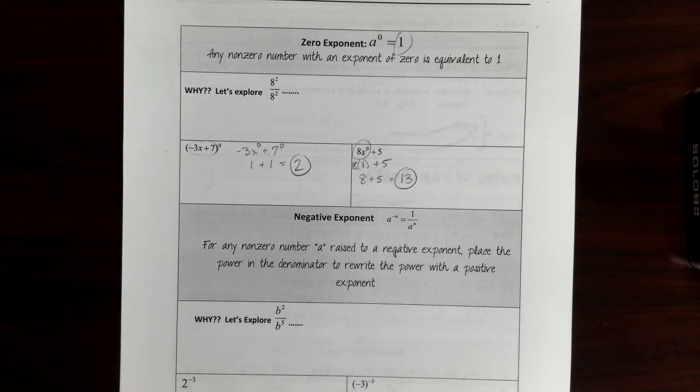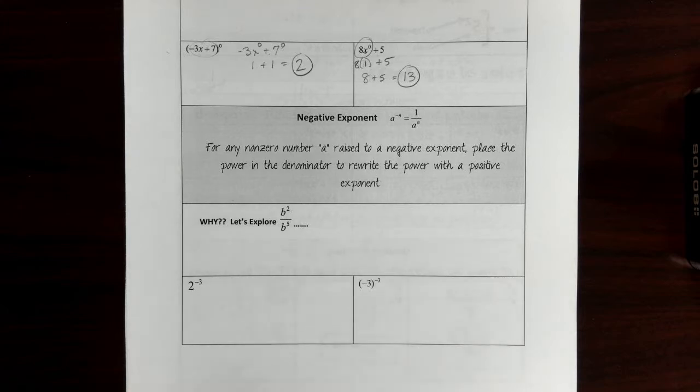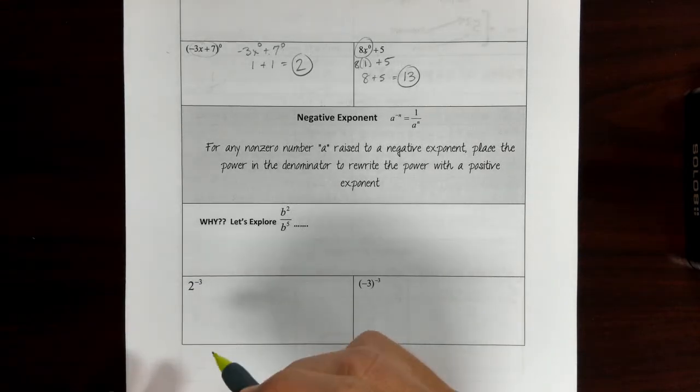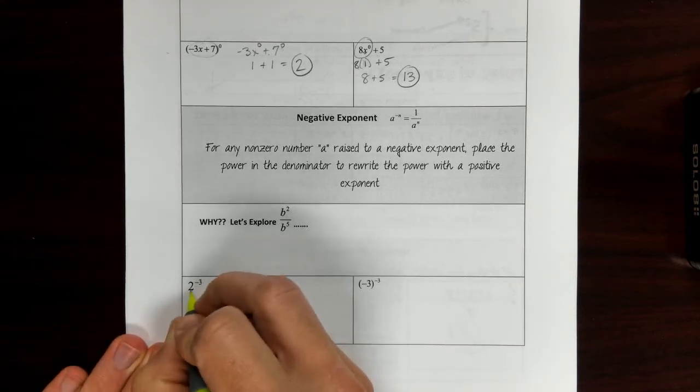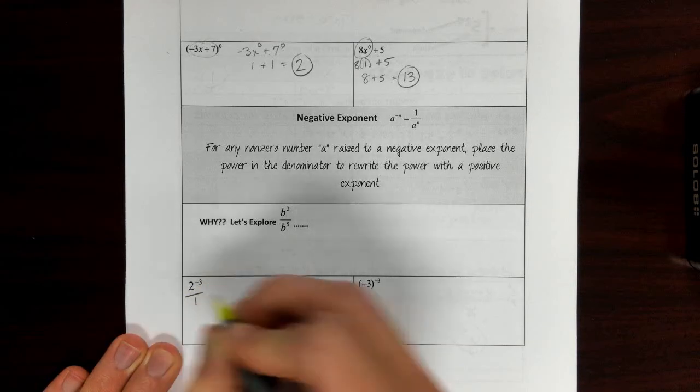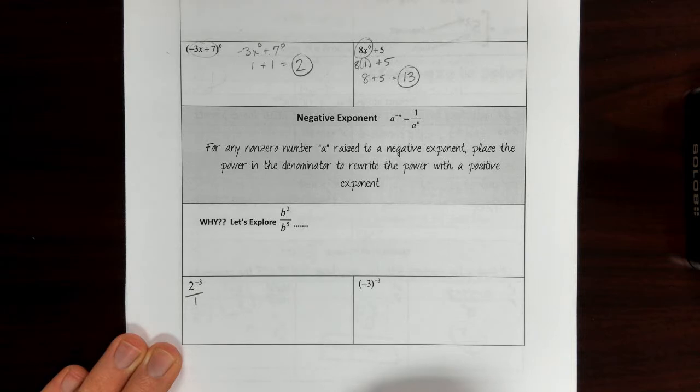All right, negative exponents. All you have to do if it's a negative exponent is change what level it's on, right? So it's not happy where it's at, so switch it, move it. If it's in the numerator, move it to the denominator. If it's in the denominator, move it to the numerator. So what I'm asking you to do is to make this a fraction. Well, a 2 raised to the negative 3, any whole number is over 1, correct?